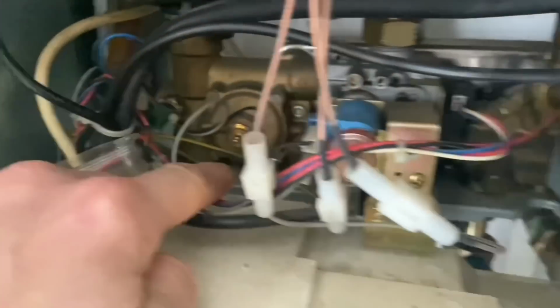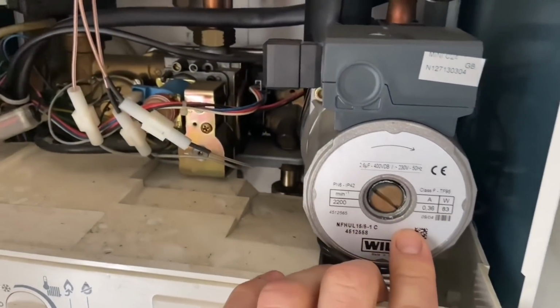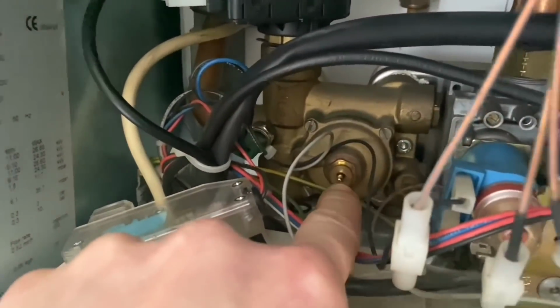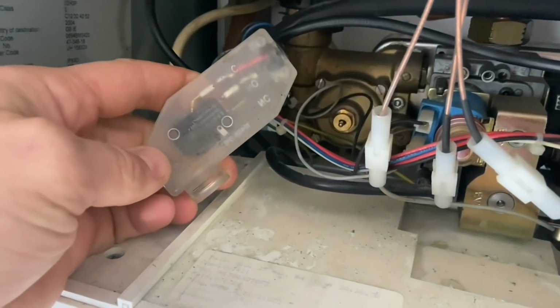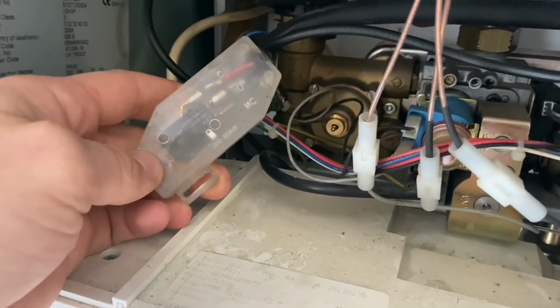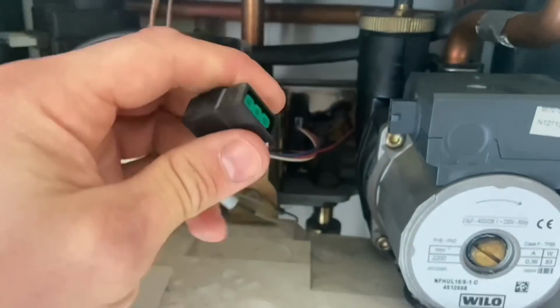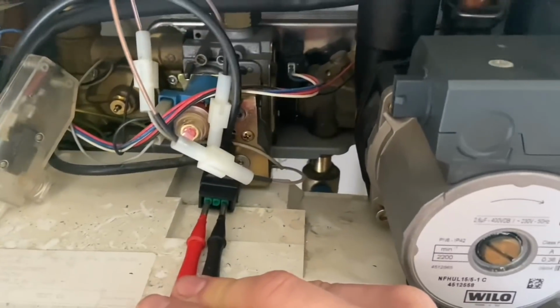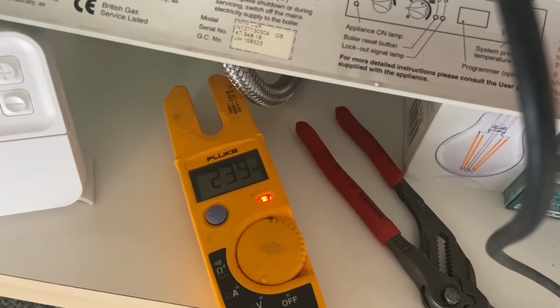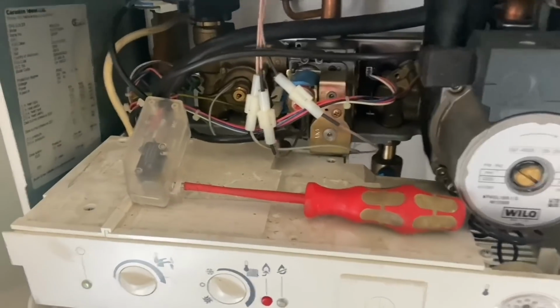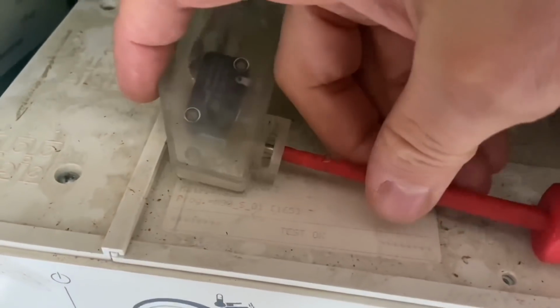In normal operation, when you call for demand, heating or hot water, the pump spins. Once the pump spins, this pin pops out, activates the micro switch, tells the PCB it's safe to carry on with the ignition sequence. So the pump's not spinning, but I still need to prove if it's a pump fault or a PCB fault. So remove the plug from the pump, checking for voltage, and we can see there that the PCB is sending 240 volts to the pump, so we need a new pump. And just to prove it, activate the micro switch manually and the boiler fires up.